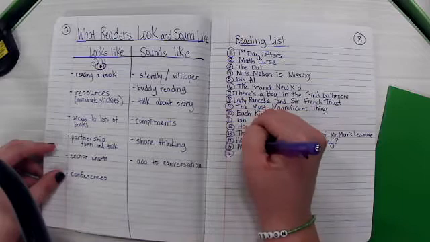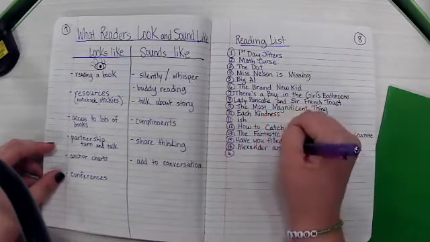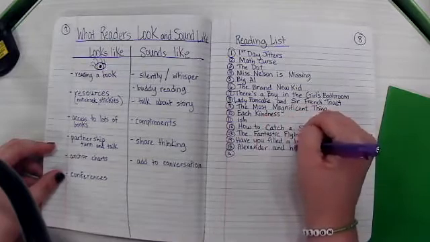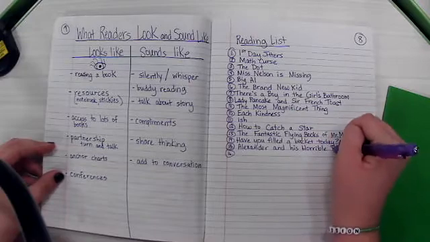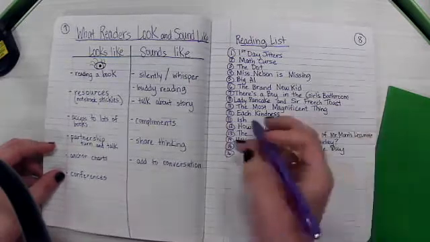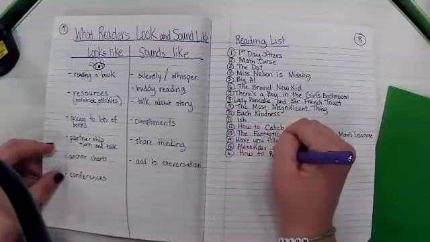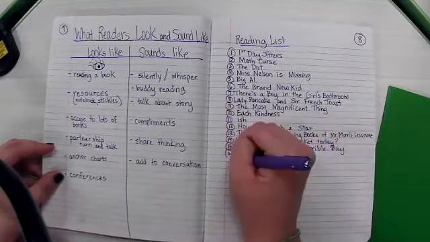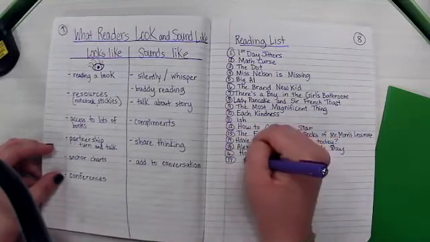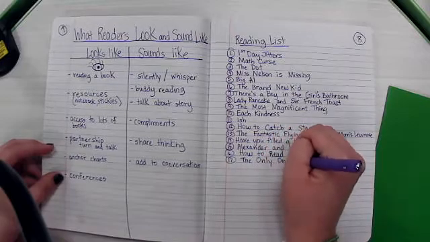So we've read Alexander and the Terrible, Horrible, No Good, Very Bad Day. This language is abbreviating. We've also read How to Read a Book. And then this morning we read The Only One You.